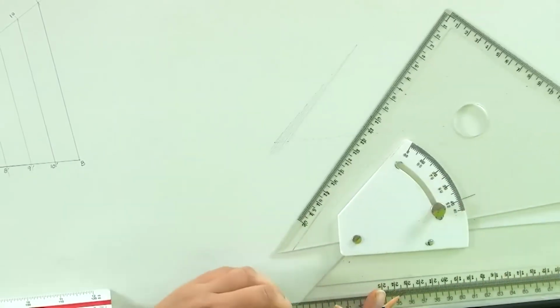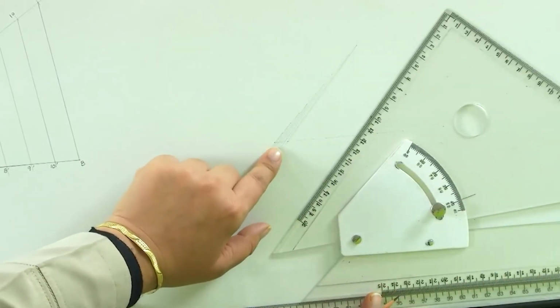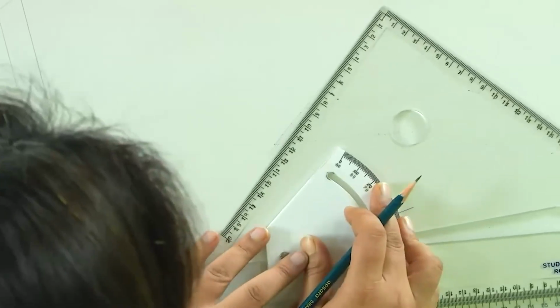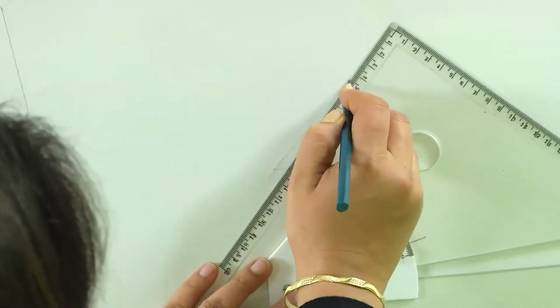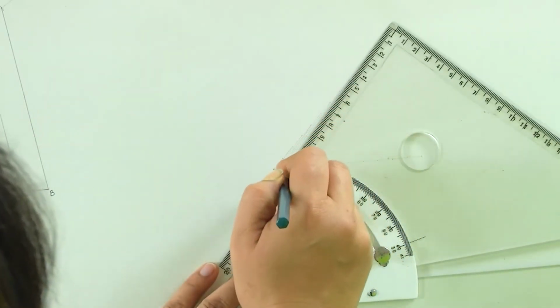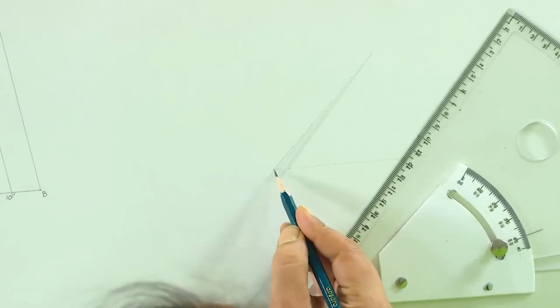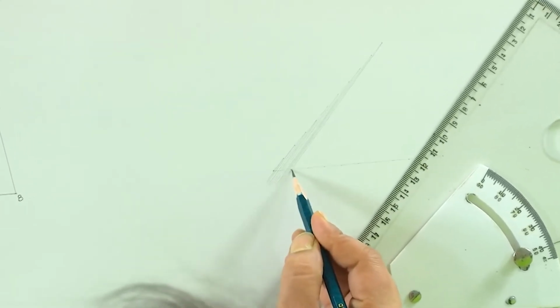Now, if you see here, we have already achieved the 10 divisions of this first division, each one measuring equal to 1 mm or 1/10 of a centimeter.